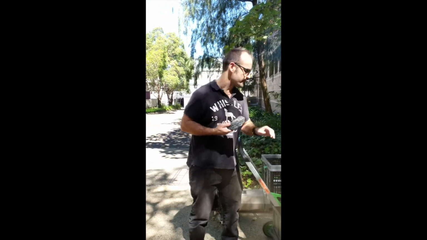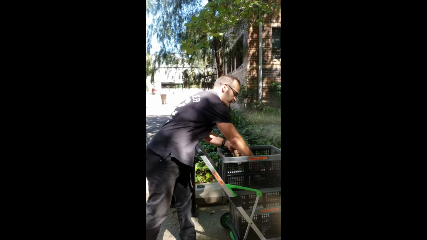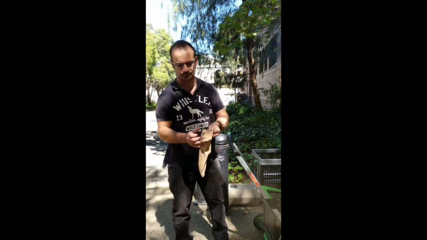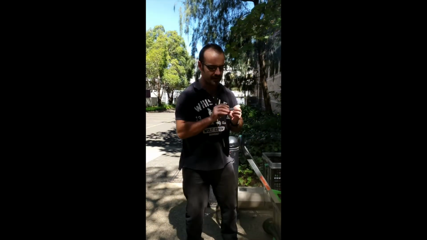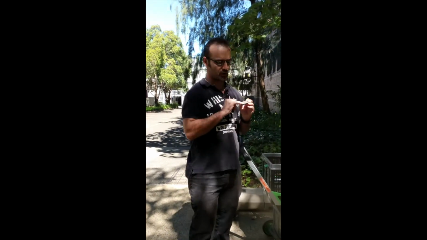Now, we do have another example of perhaps another candidate for Earth's oldest rock, which also comes, coincidentally, from Canada, which is this guy here. This is a rock we call a greenstone.